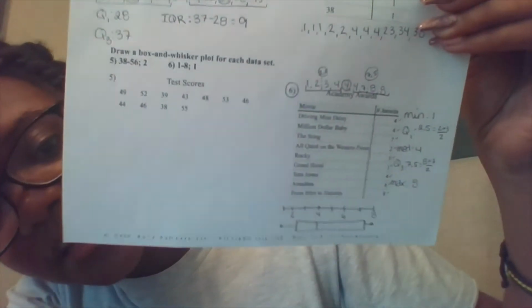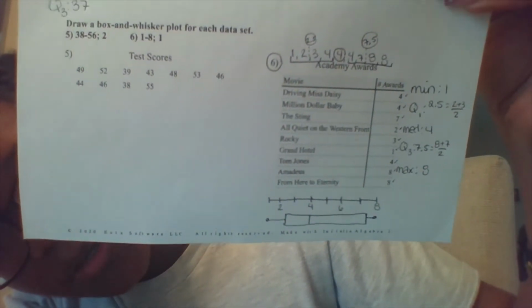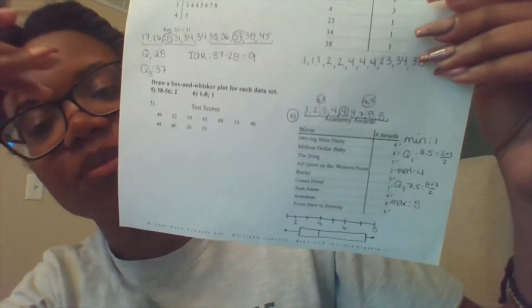Now I'm going to jump down to problem 6. 1 through 4 ask you to find the lower and upper quartiles and the interquartile range. Problems 5 and 6 are asking us to create a dot plot or a box and whiskers plot.